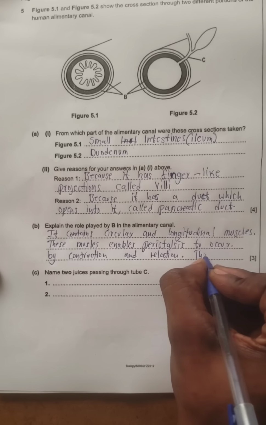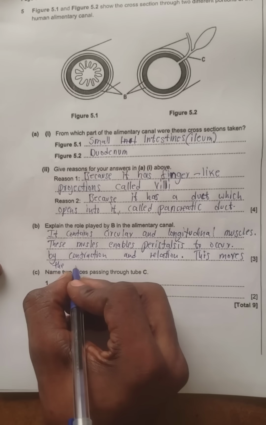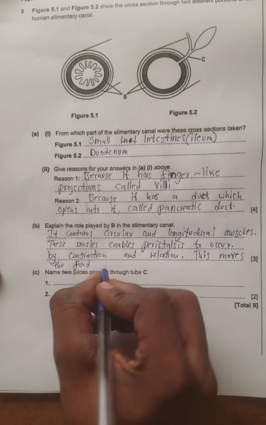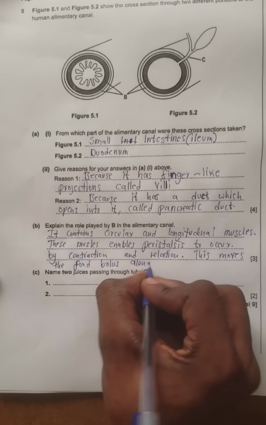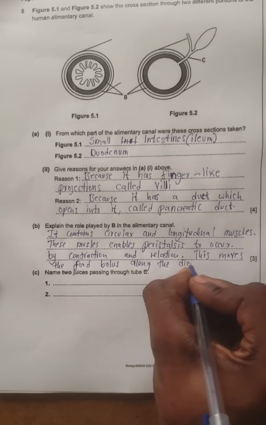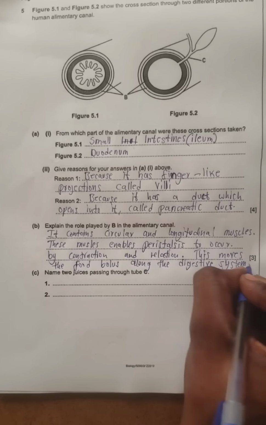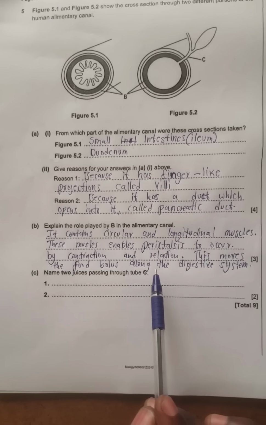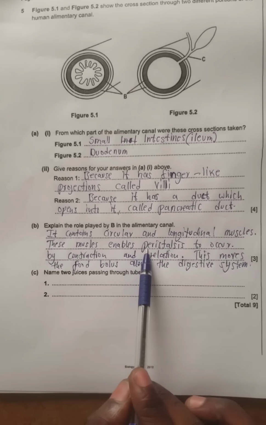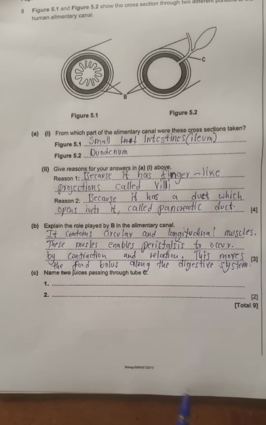Then you conclude: this moves the food bolus along the digestive system. So if you've seen the way I've explained, I've included biological terms, I've included the process, which is peristalsis, and I've named the muscles. And by this you can get these 3 marks. So you should take note of the way you should explain also.